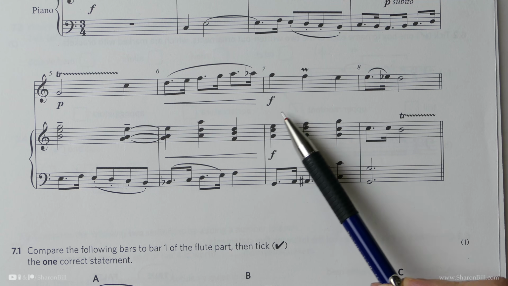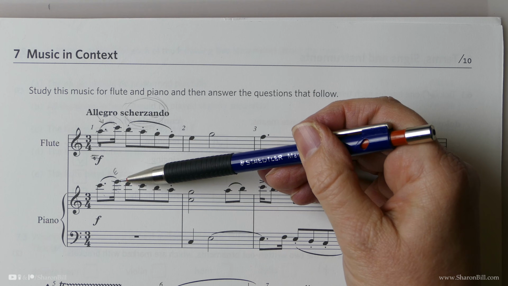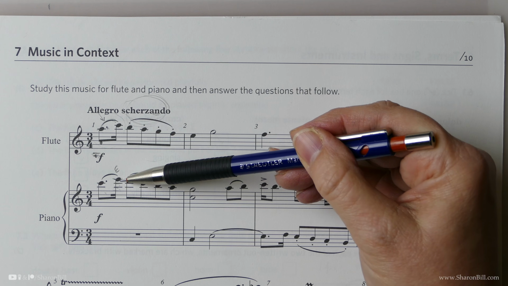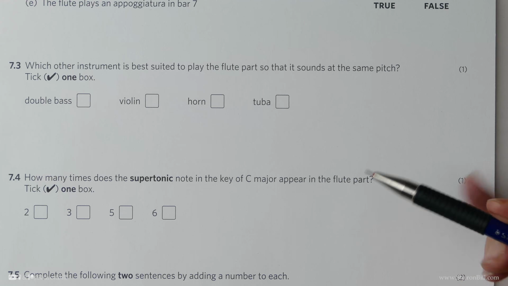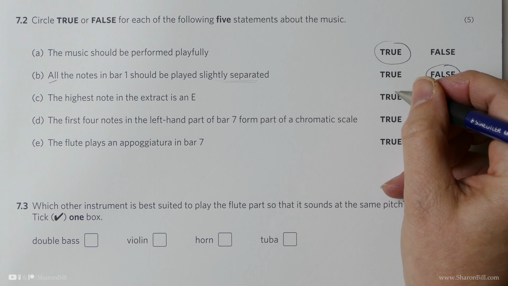And it certainly doesn't here. So that's the highest note in the first bar of the piano part. There's no key signature to worry about. It's just note E. And so yes, indeed, the highest note, where's the question? There we go, is E.